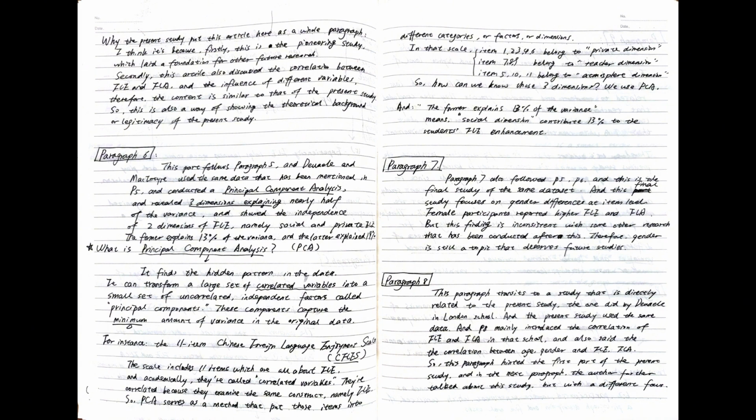Therefore, it is evident that paragraph 8 and paragraph 9 together introduced the previous study on which the present study is based. This is like a concluding part of the previous paragraphs, since it is about the most related research with the present study. Based on paragraph 10, the next paragraph, we can know that the author will move to the dynamic feature of FLE. So you can see this as the conclusion of the previous one and the beginning of the next one.